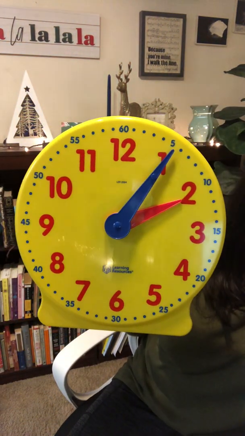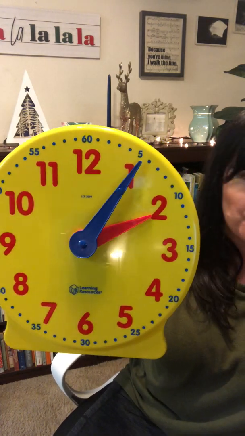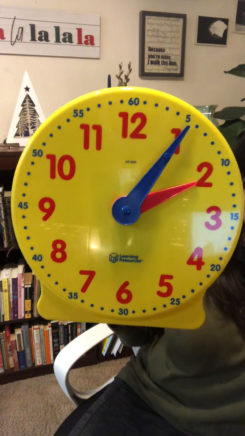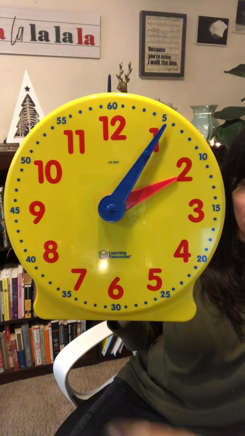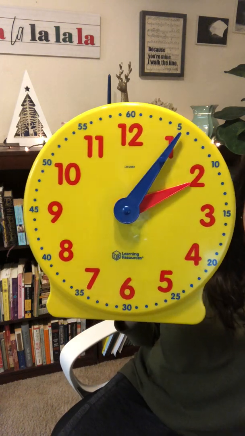It's time to learn how to tell time on this kind of clock. Now you might look at this clock and think, oh, I have one of those in my home. Or you might look at this clock and think, that clock's kind of old-fashioned looking. Anybody know what this clock is called? If you do, go ahead and shout it out.